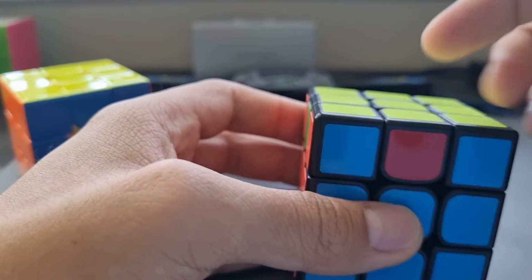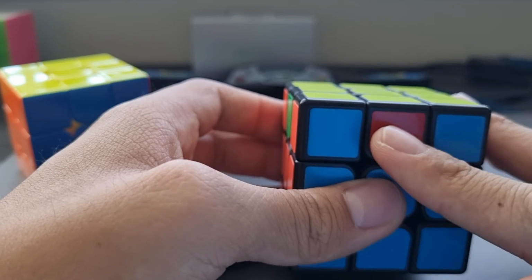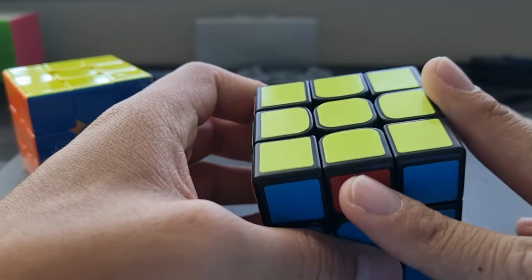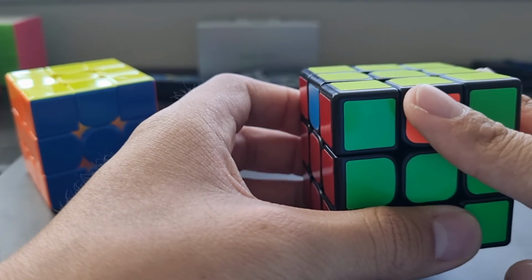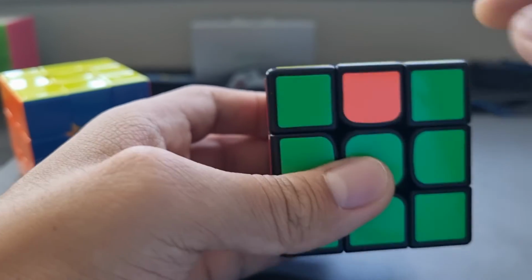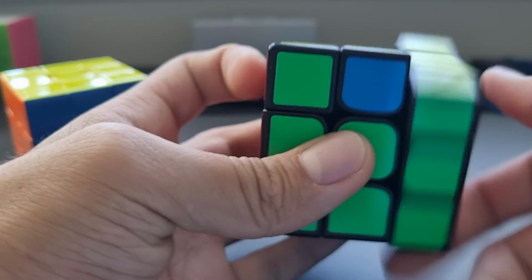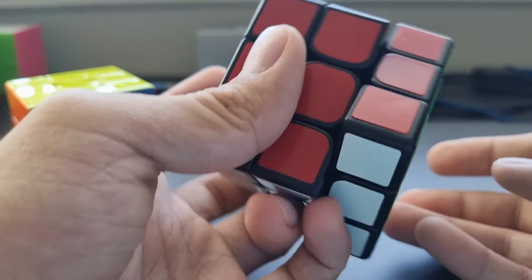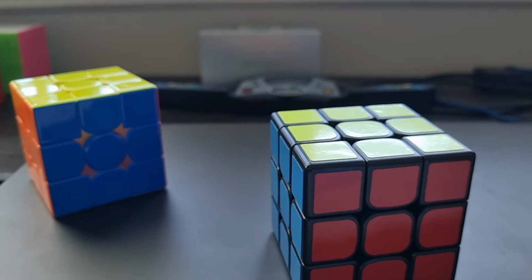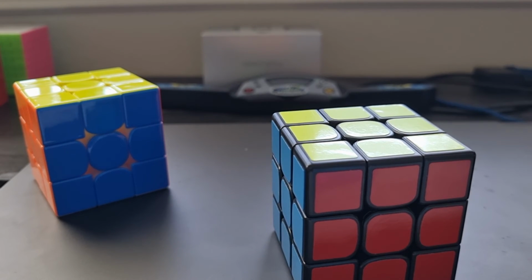So hold these 2, or these 2. We're gonna hold it from these 2 since earlier we demonstrated these 2. Okay, solve this one. Okay, rotate the whole cube to the left, and then just do the algorithm, and then you're done.